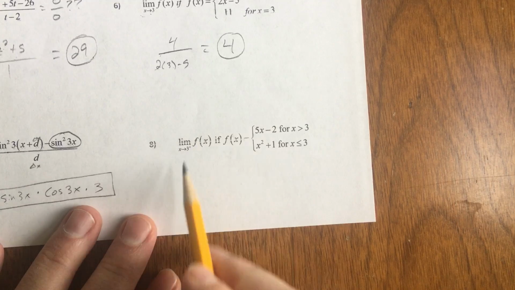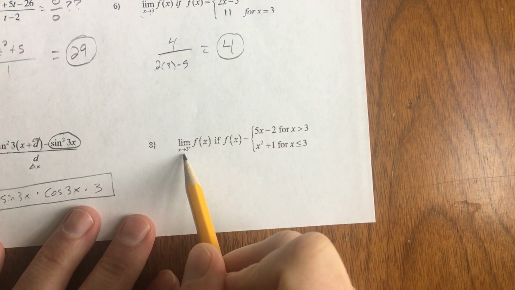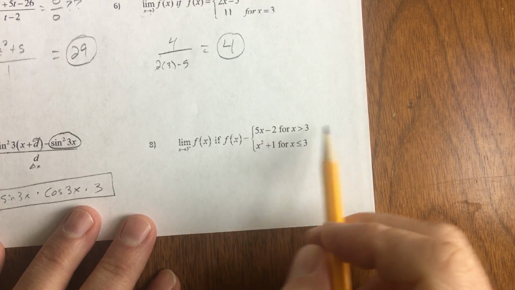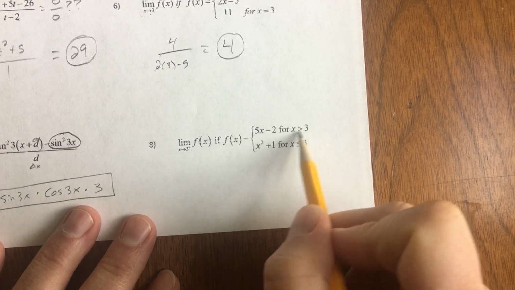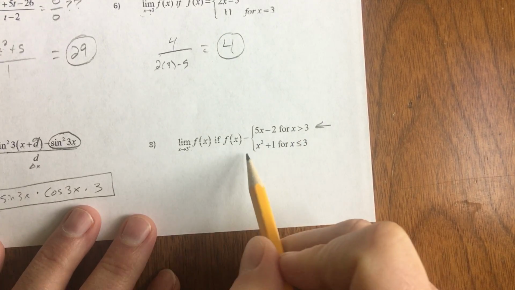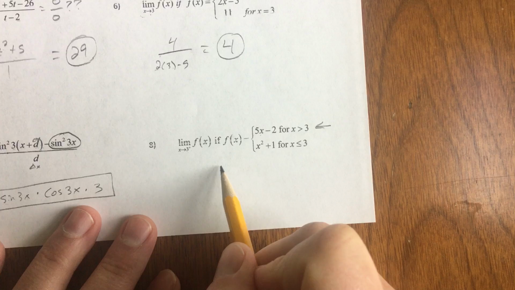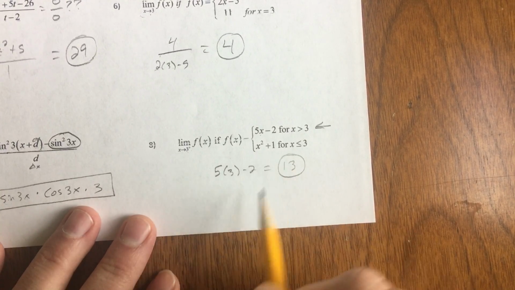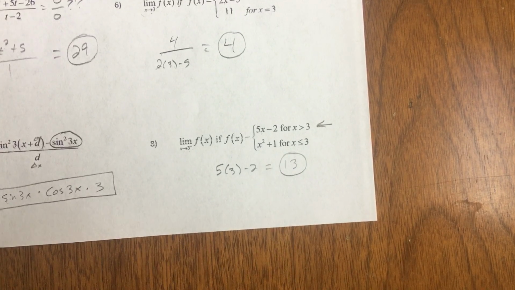And then for number 8, we're asked for the limit as x approaches 3 from the right of this piecewise function. And so if we're coming from the right, we're coming from numbers that are greater than 3, so we're really only looking at this top part. We don't really care about this bottom part. So if I put 3 into there, I get 5 times 3 minus 2, which is 13. So from the right side, it looks like it equals 13.